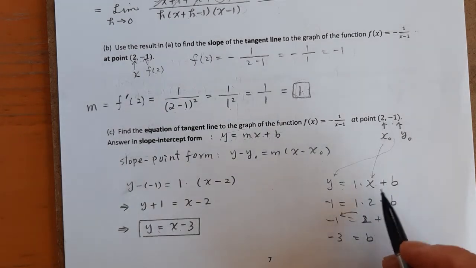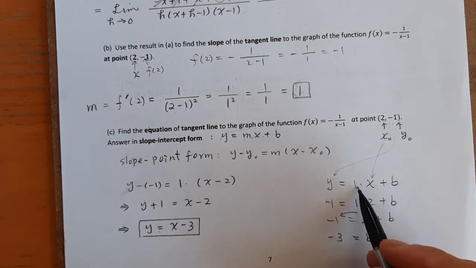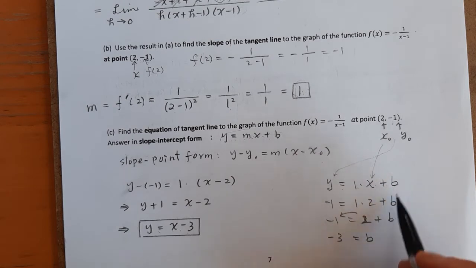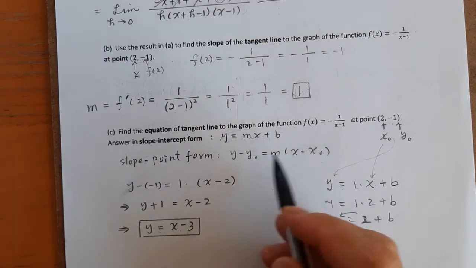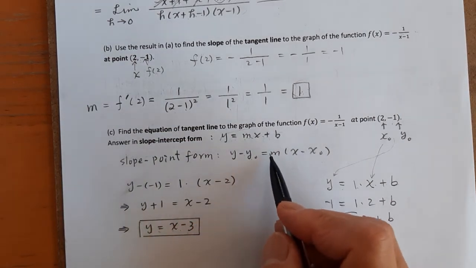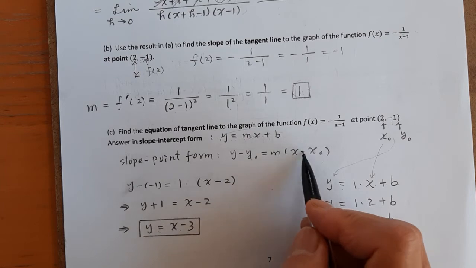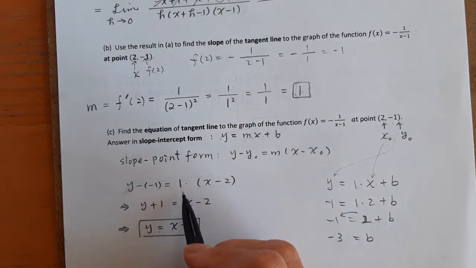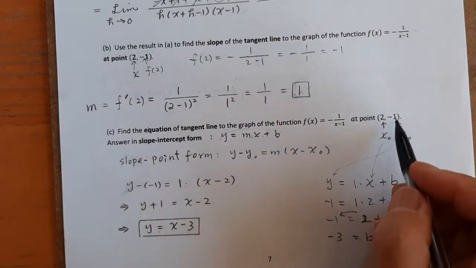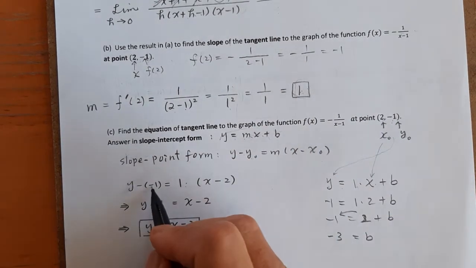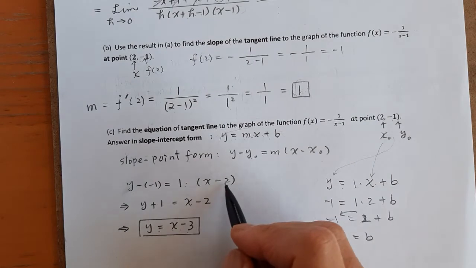This way is what we call slope-intercept form. There's another way, the point-slope form: y minus y0 equals m times (x minus x0). m is 1, and the line goes through the point with y coordinate negative 1 and x coordinate 2.